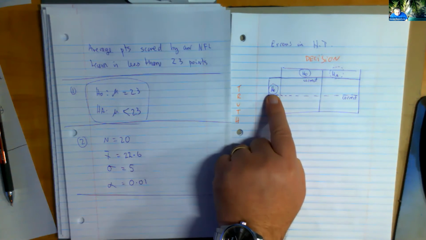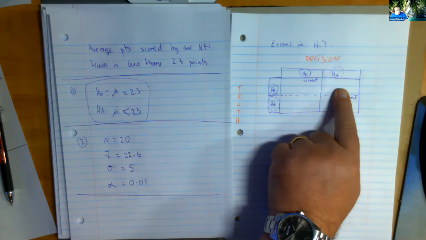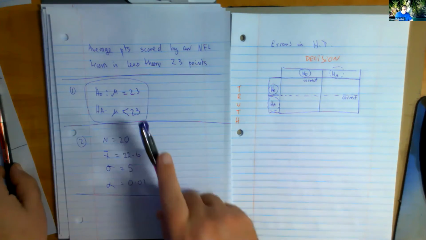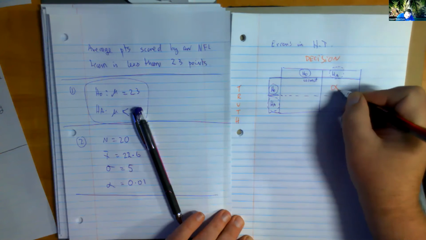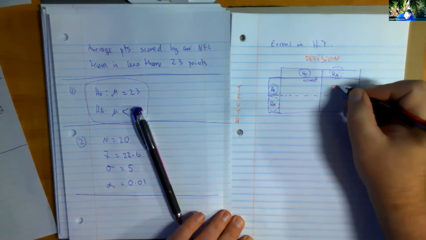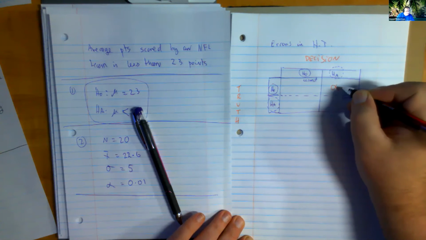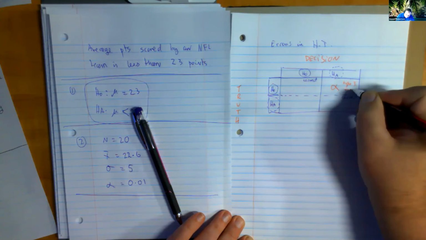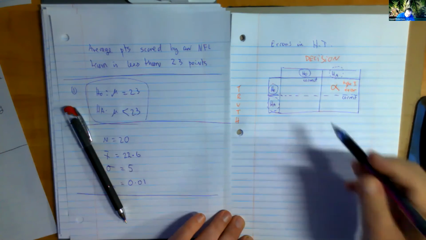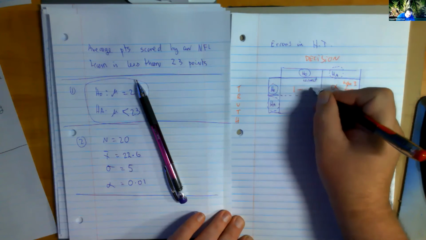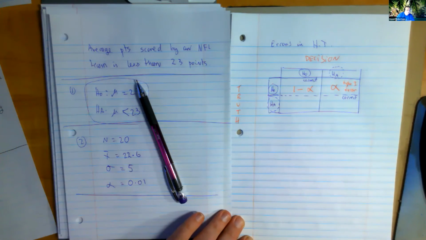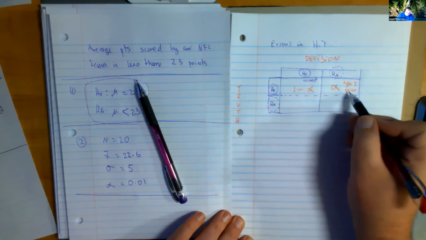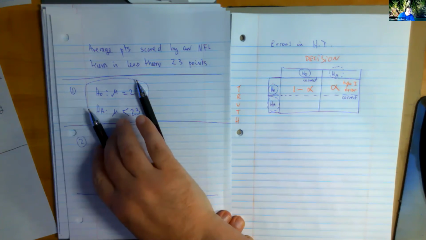What about H naught is true, but your decision was to accept the other thing? So this was true, but you said that. That's a mistake. That's an error. And we call that alpha. Yep, our significance level, alpha. And that's also called a type 1 error. This guy, you got it right. These always add up to 1. So if this is 0.2, this is 0.8. If this is 0.1, this is 0.9.